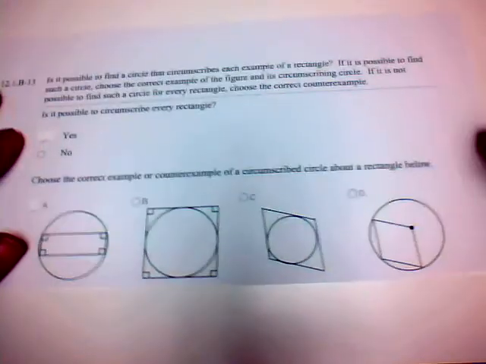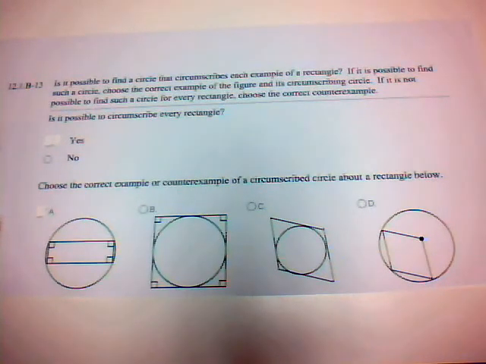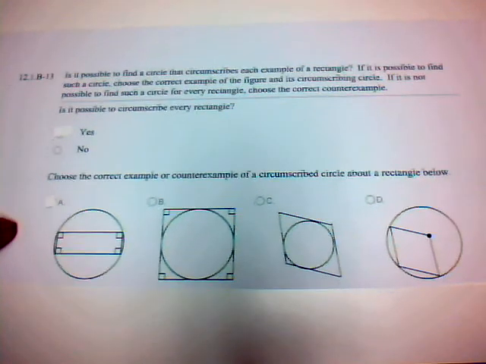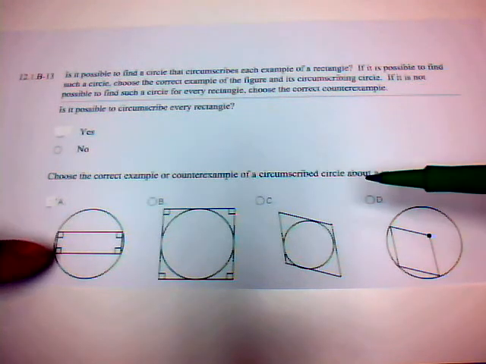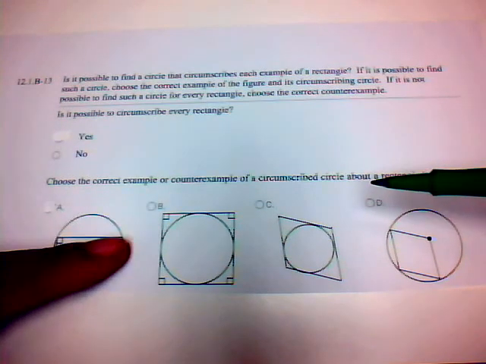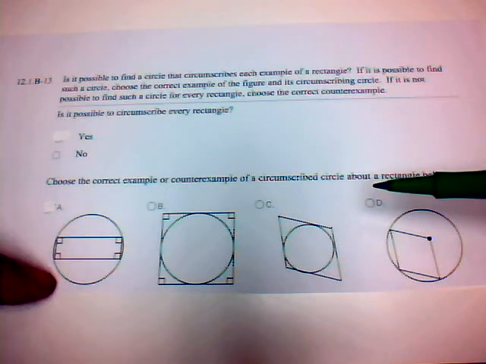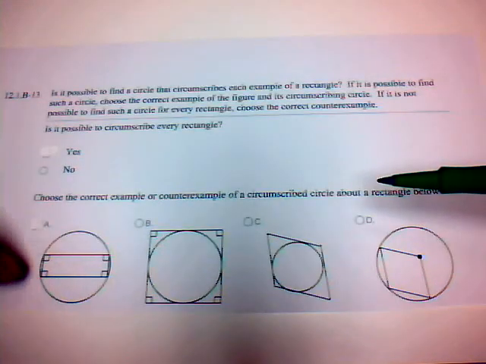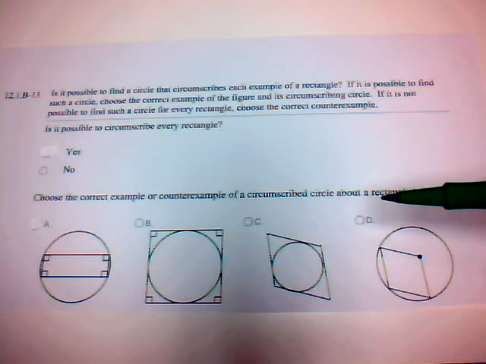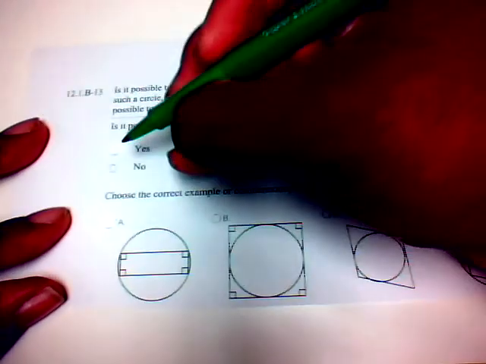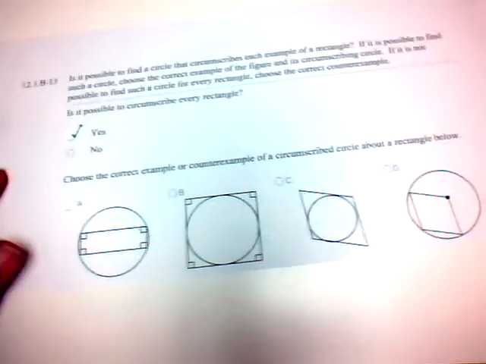Okay, and finally, is it possible to find a circle that circumscribes each example of a rectangle? In this case, it would be by looking at the choices that are given to you. You can see here that you have a rectangle and you have a circle circumscribed about the rectangle. Each vertex of that rectangle touches the circle. So here, that answer is yes. And pick out the correct example. That will be the correct example here.